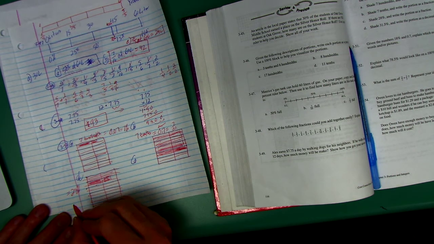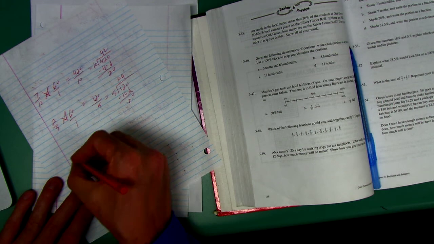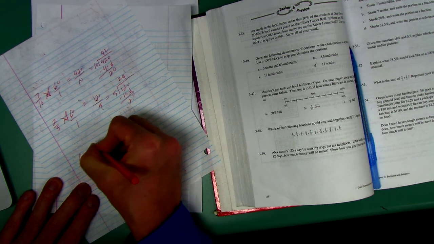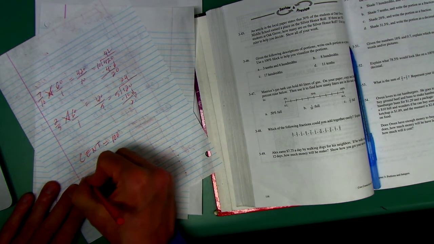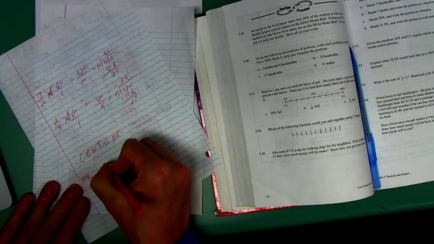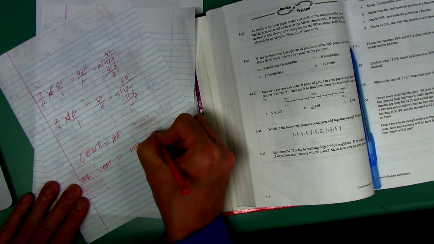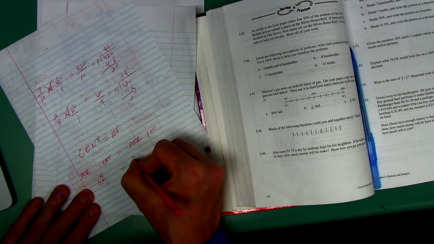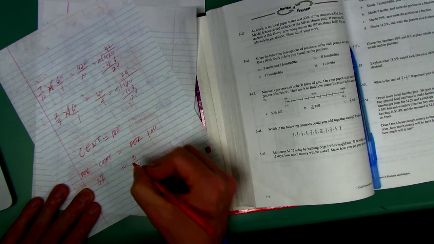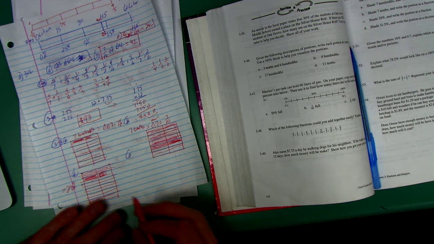Percent means per 100. You really got to write that somewhere on your paper, on your folder somewhere. Cent equals 100. So percent equals per 100. So 3% equals 3 per 100.